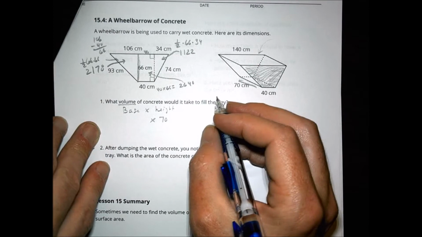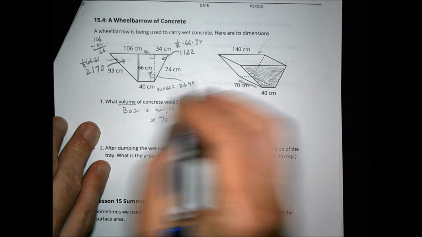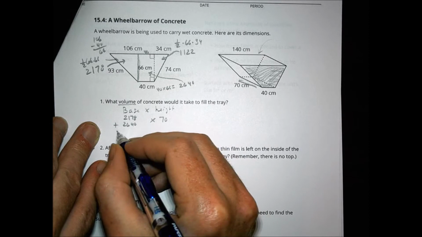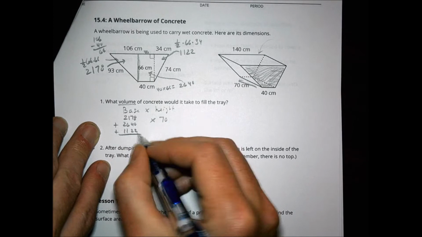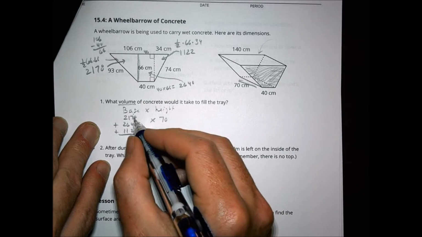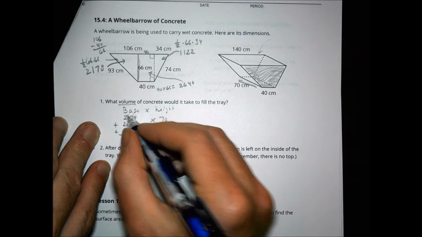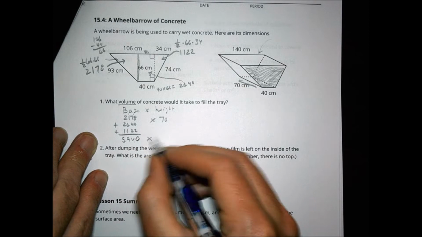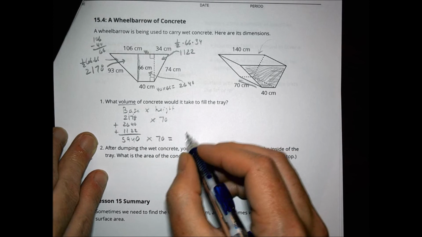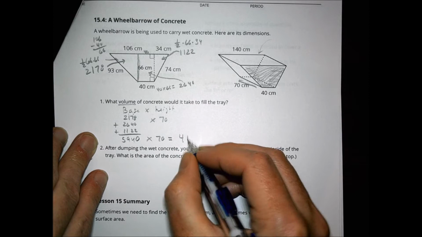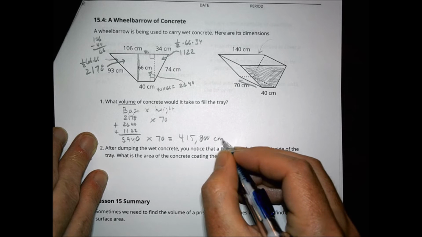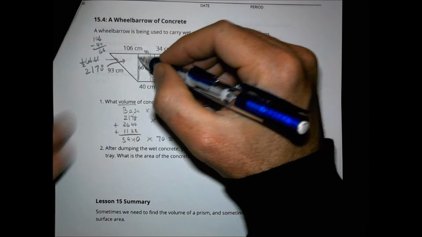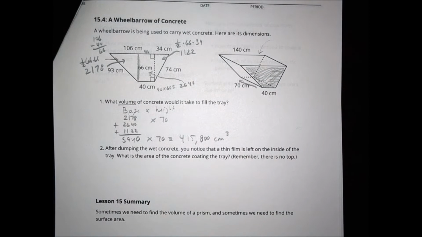So combined, my base is going to be 2,178 plus 2,640 plus 1,122, and when I add that up, I get 10, carry the 1, I get 8 plus 6 is 14, carry the 1, 6, 7, 8, 9, and then we have 5,940. So 5,940 times my height of 70 is going to give me an actual volume of 415,800 centimeters cubed. So again, just a lot of perseverance here to decompose the shape and find the missing segments that go there and get that all worked out.